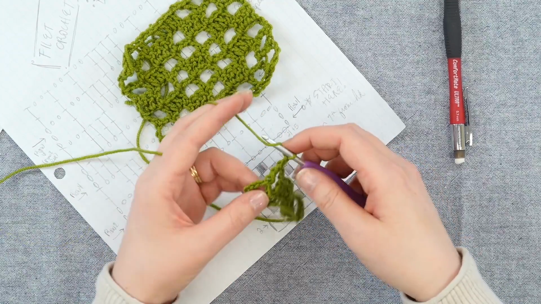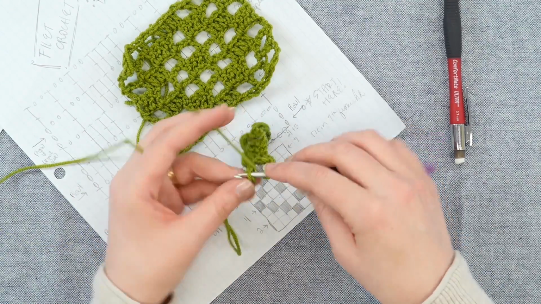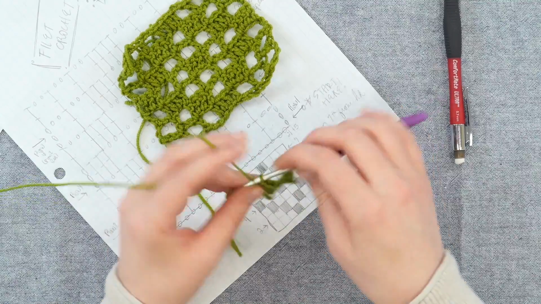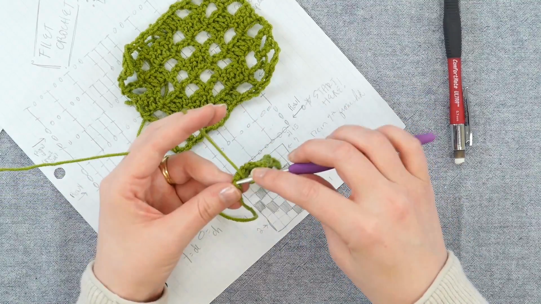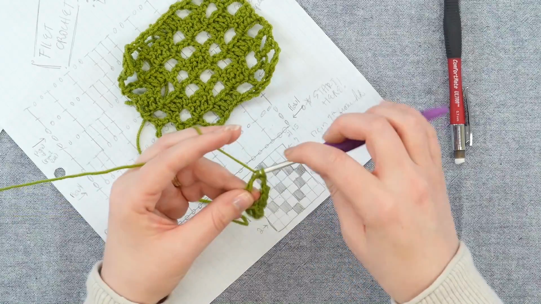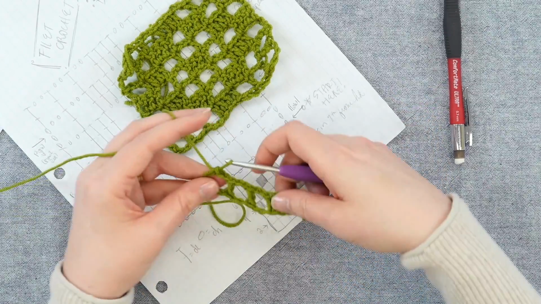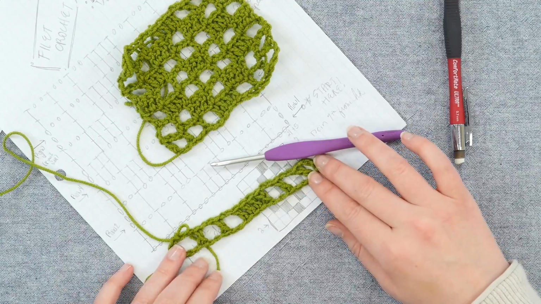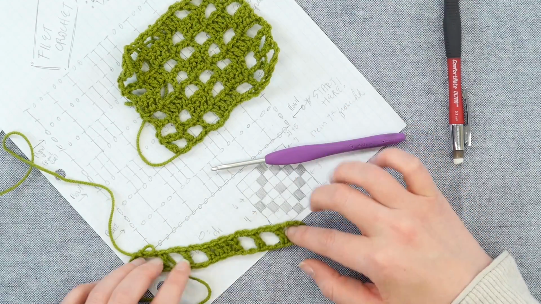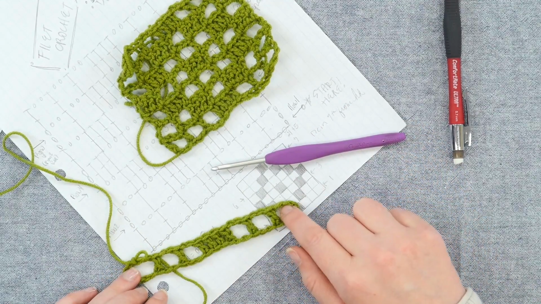Chain 2, skip 2, double crochet, chain 2, skip 2, double crochet. So that is our first row here, and it looks just like the drawing.